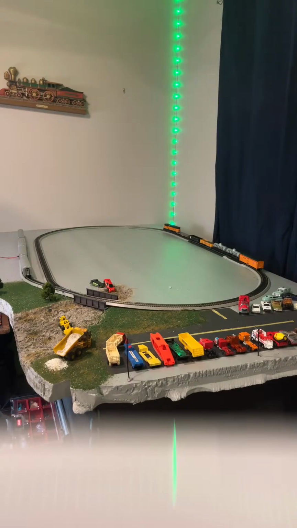Okay. So today I wanted to work on getting some of the buildings, or not buildings, because I'm still waiting on buildings, but work on putting in some of the roads and scene areas.